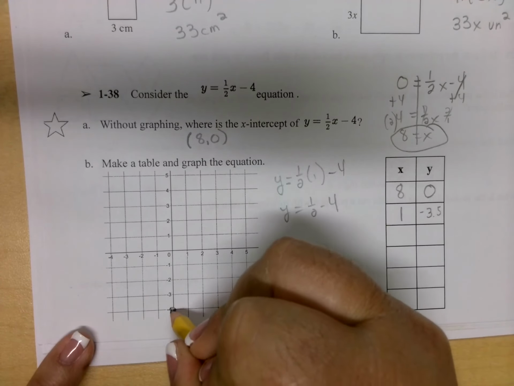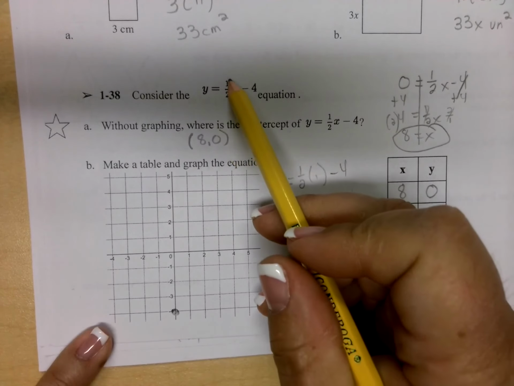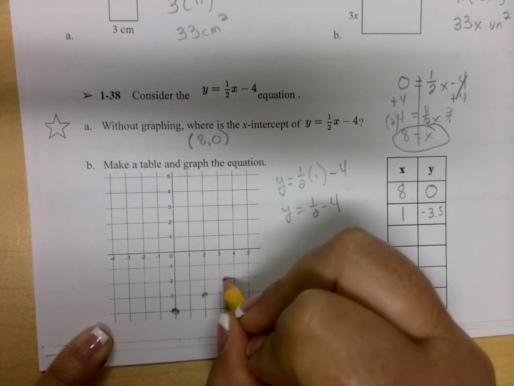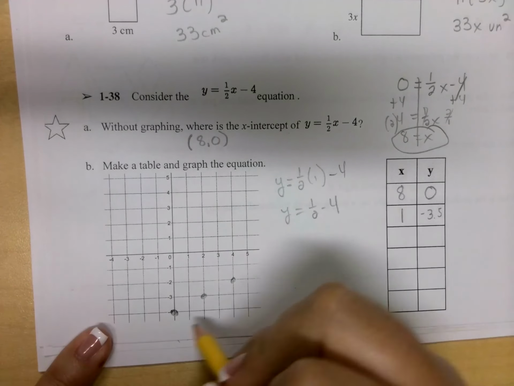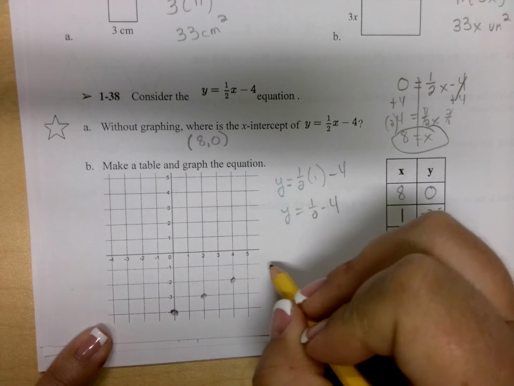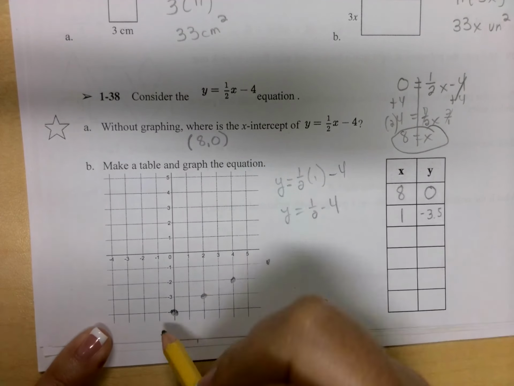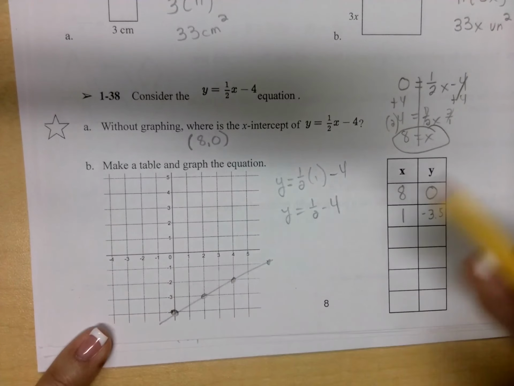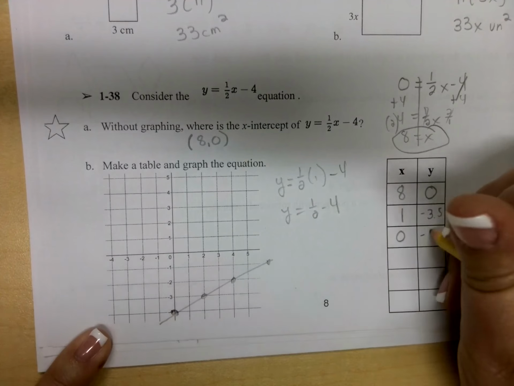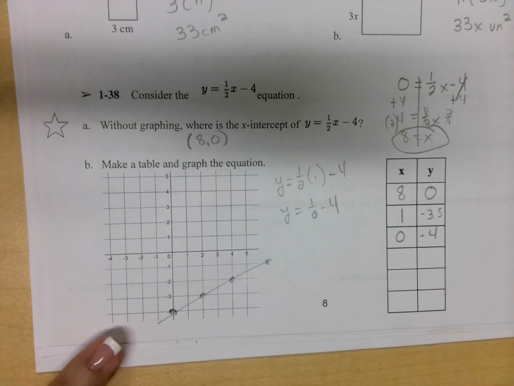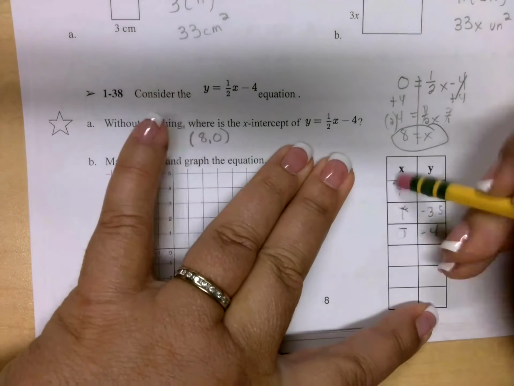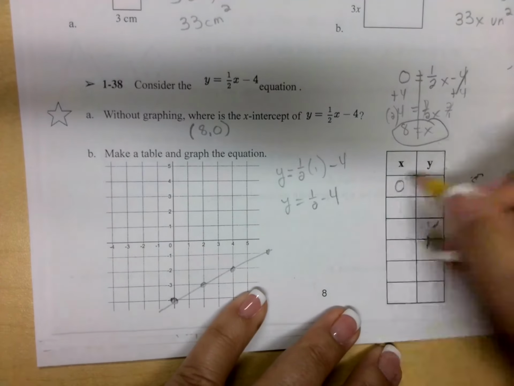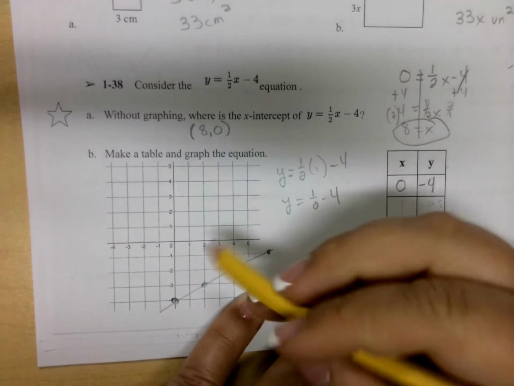My y-intercept is negative 4, and my slope is up 1 over 2. So up 1 over 2. Up 1 over 2. And so up 1 over 2 would be at like 6. Okay, so my y-intercept is 0, negative 4. Let's put that in order. 0, negative 4, 1.